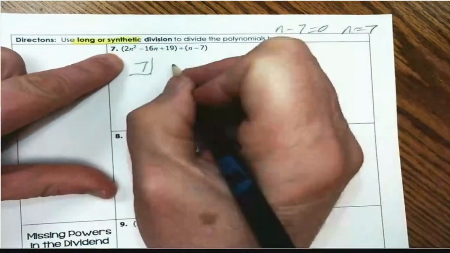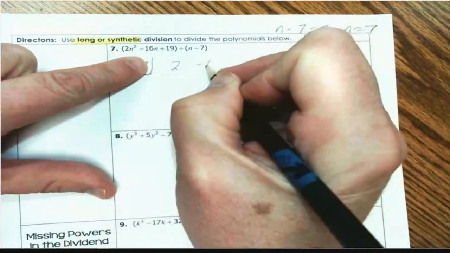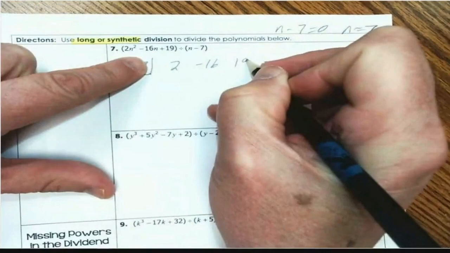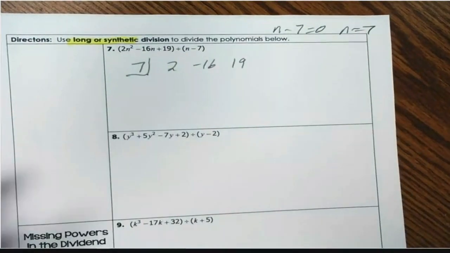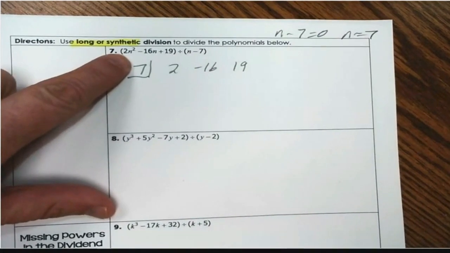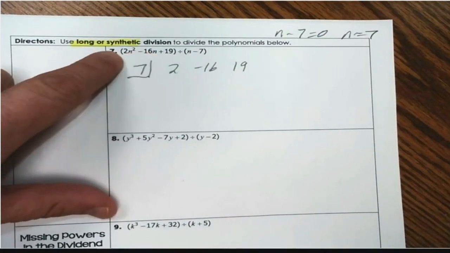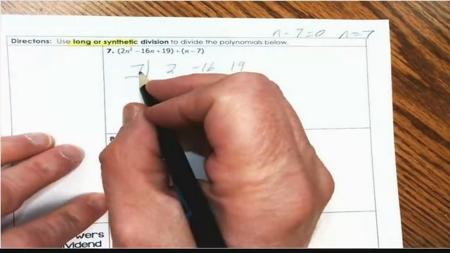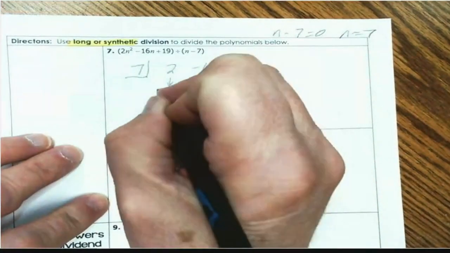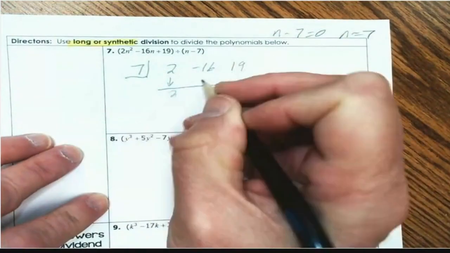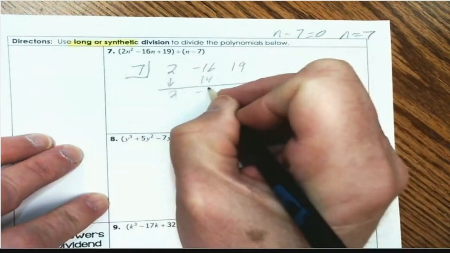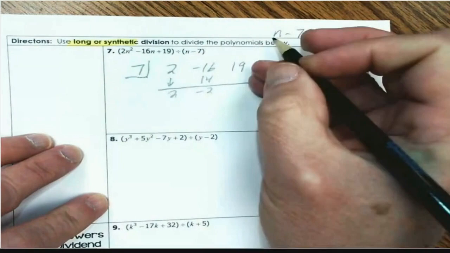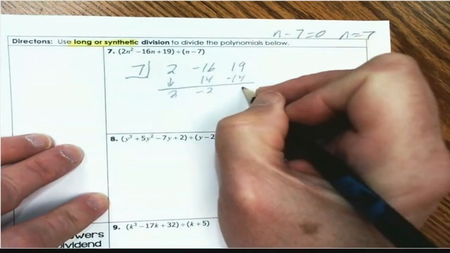My coefficients: 2, -16, and 19. Just the coefficients. And since it starts with n squared, our answer is going to start with an n. You always lose one of these here. All right, so the first number just comes down, 2. 2 times 7 is 14. Add those. That's -2. -2 times 7 is -14.